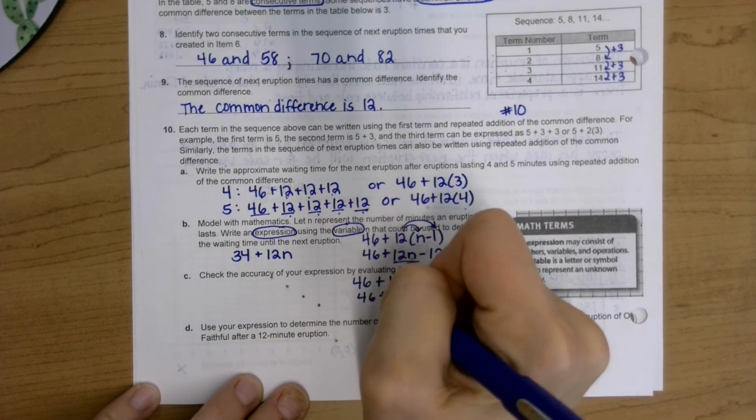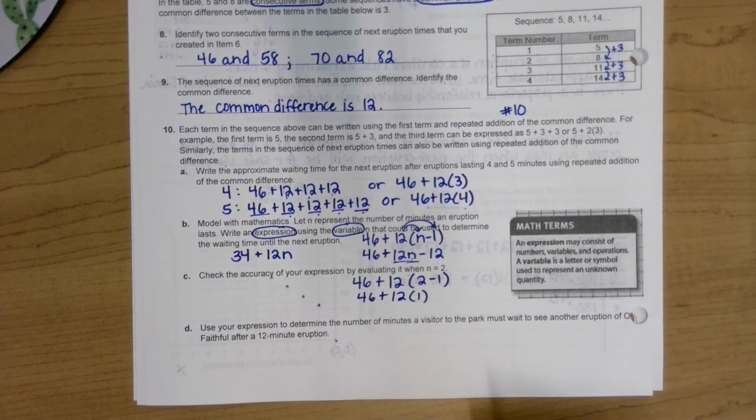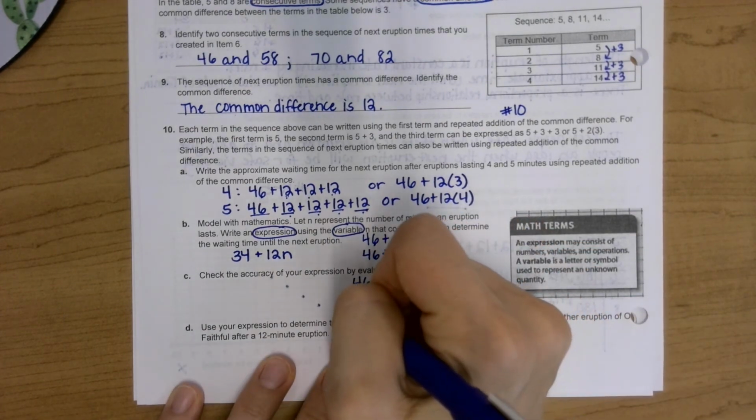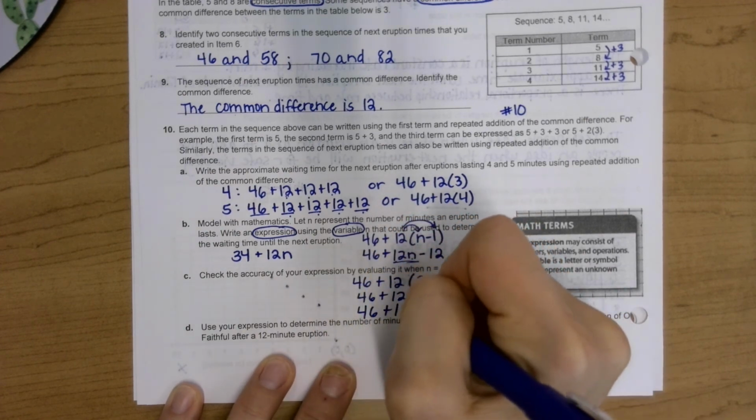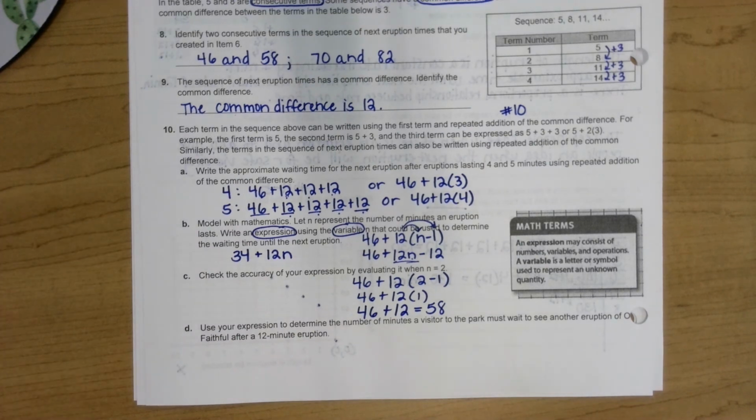So I'm going to rewrite everything else. 2 minus 1 is 1. 46 plus 12 equals 58. And if we go back to the table, we can see that when N equals 2, the approximate time until the next eruption is 58 minutes.